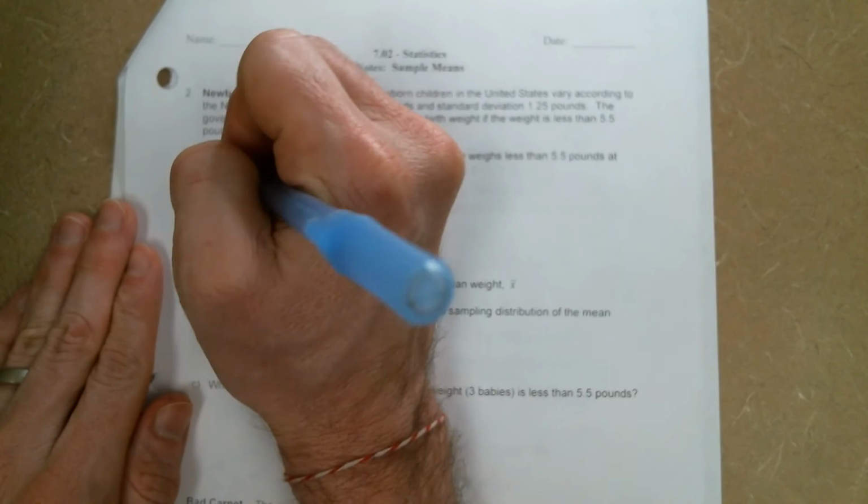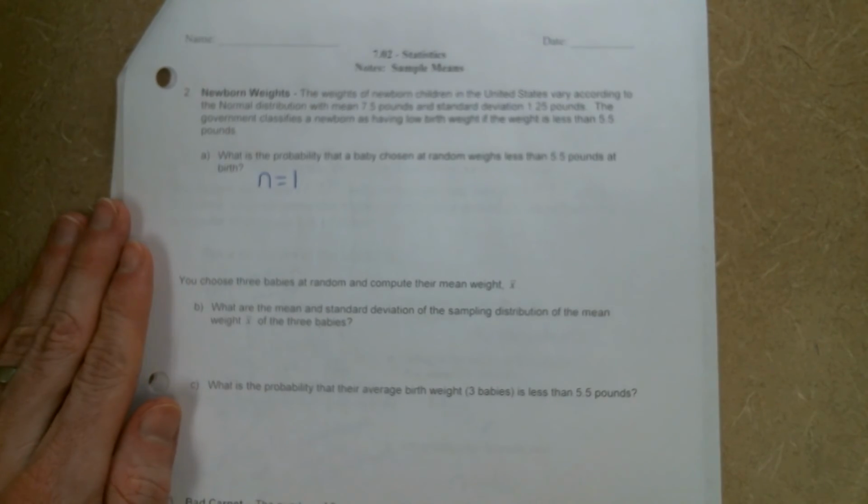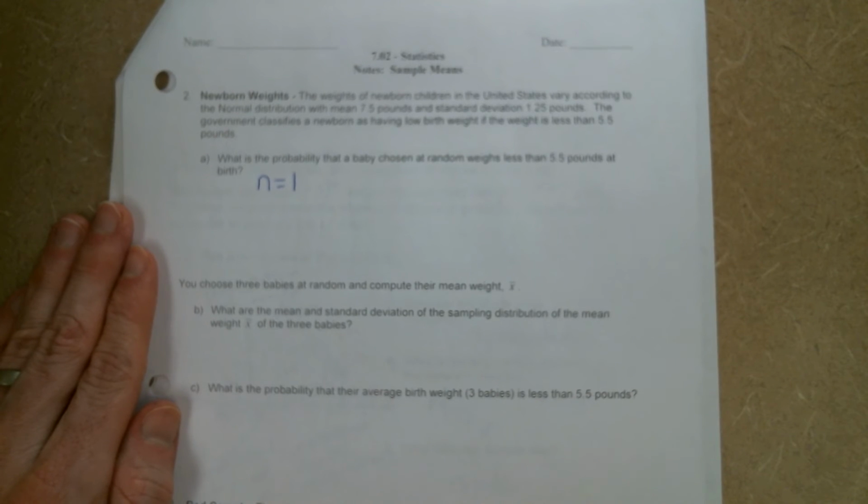All right, newborn weights. The weights of newborn children in the US vary according to the normal distribution with a mean of 7.5 and a standard deviation of 1.25. The government classifies a newborn as having a low birth weight if the weight is less than 5.5 pounds. What is the probability that a baby chosen at random weighs less than 5.5 pounds? So this is basically a sample of one. This is n equals 1. If you just choose a single baby, all right?